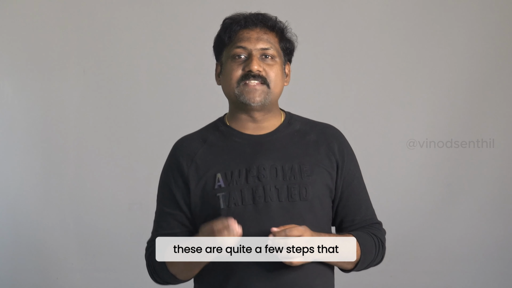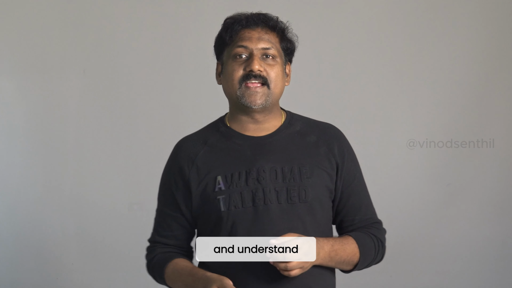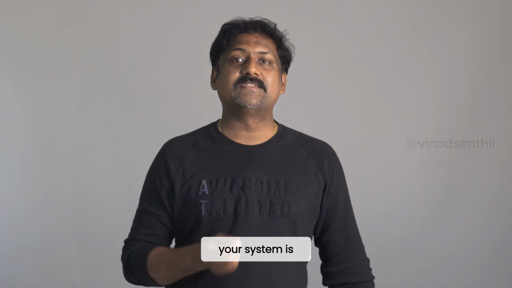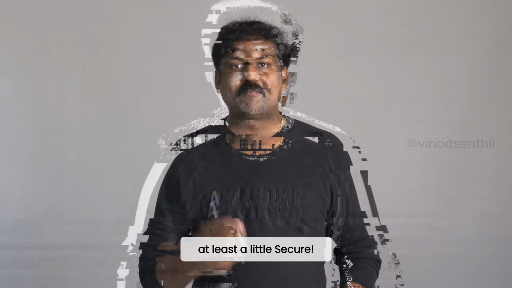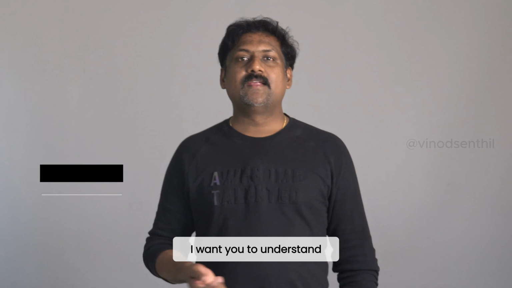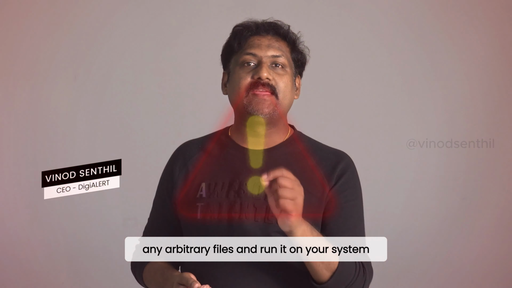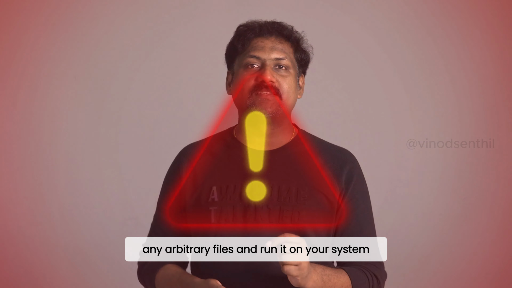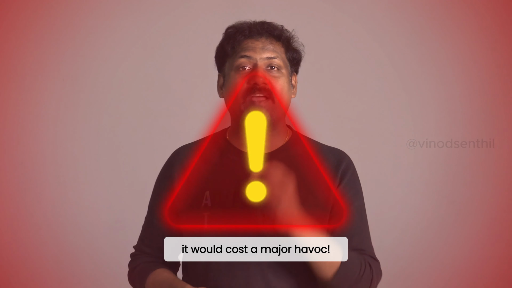These are quite a few steps that you'll have to follow and understand to make sure your system is at least a little secure. Before we close, I want you to understand, do not download any arbitrary files and run them on your system. It would cause major havoc.